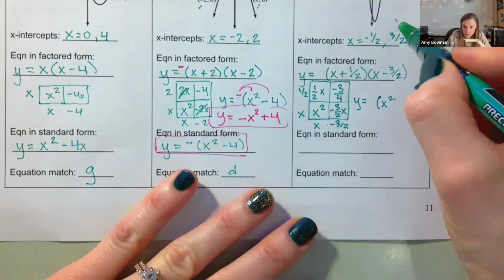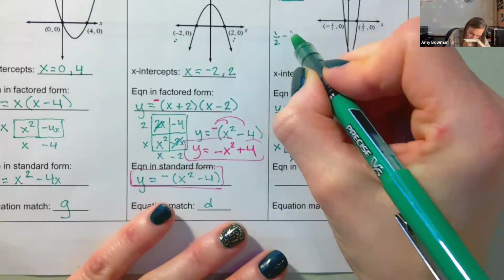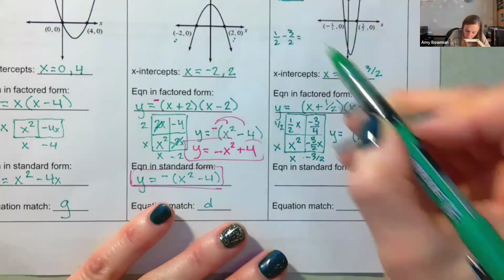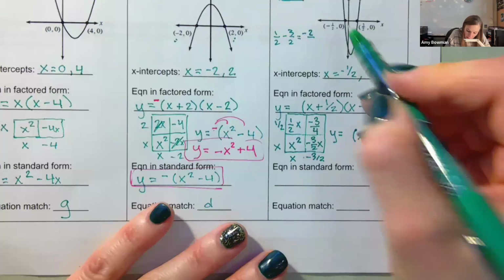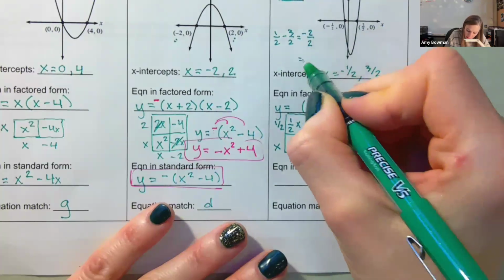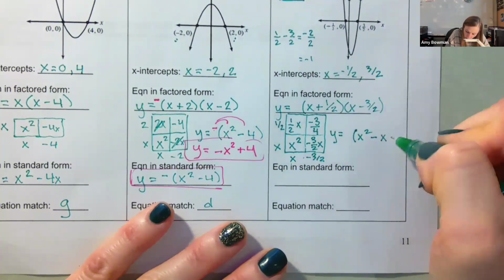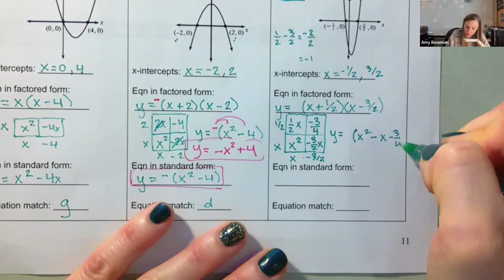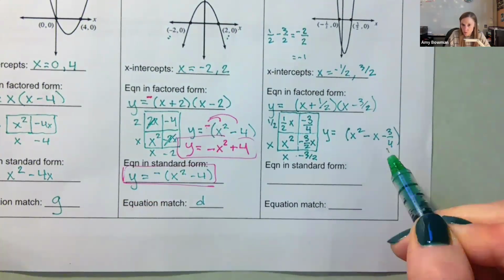So if I just jot this down up here, 1/2 minus 3/2. So that's just going to be 1 minus 3, which is -2 halves, so that's just equal to -1. So that's my x term. So -1x and then minus 3/4. So it's x squared minus x minus 3/4.